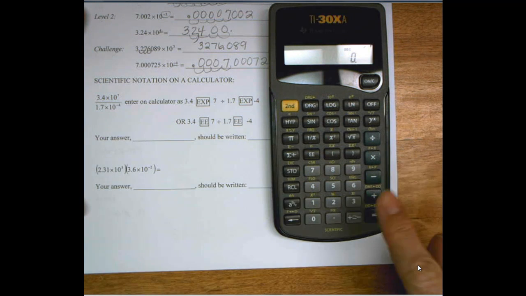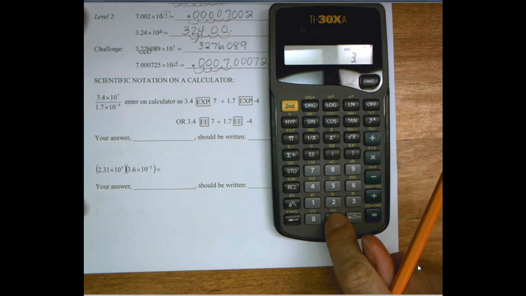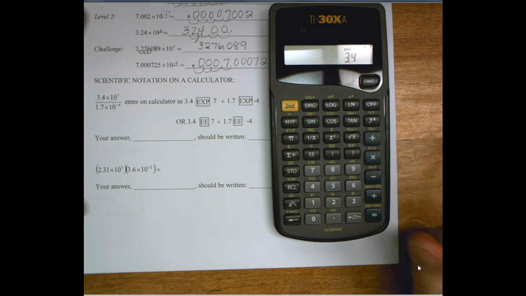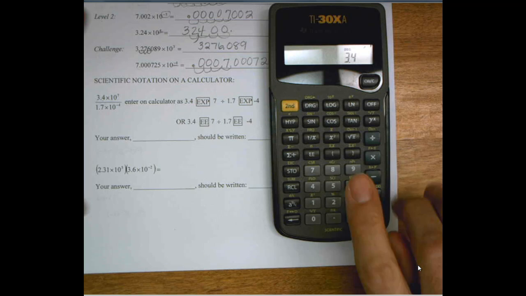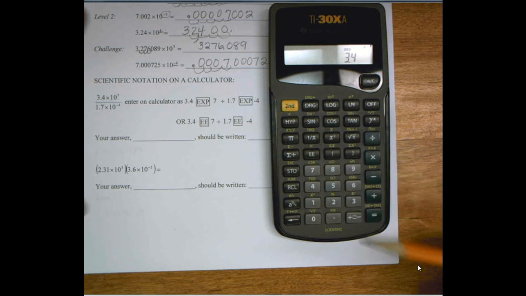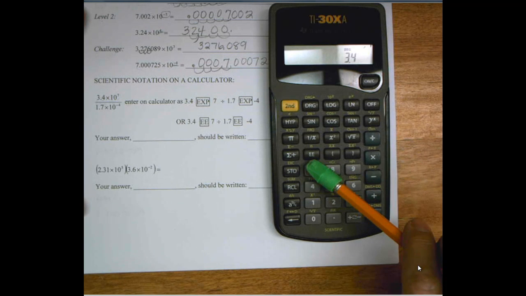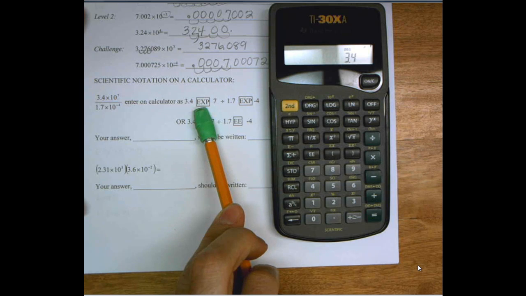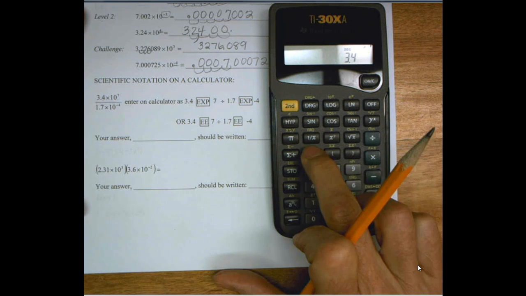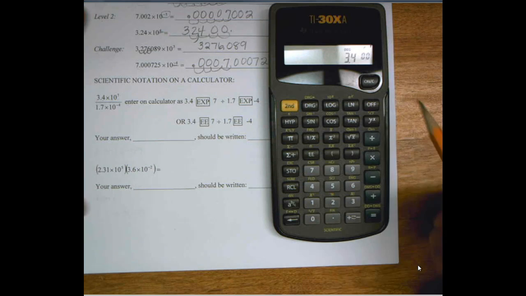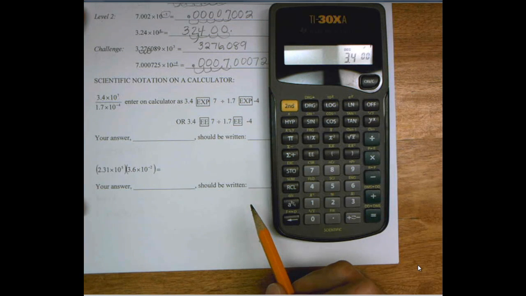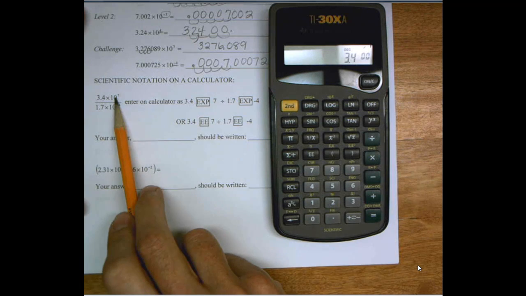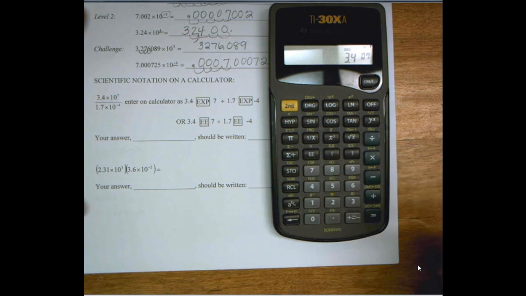I want to enter that on my calculator, so I put in 3.4, and I don't have to enter the times 10 to the. I just push this button here. Let's see if we can show it with my green eraser. This EE button. You should have an EE button, or you might have a button that looks like this, EXP.